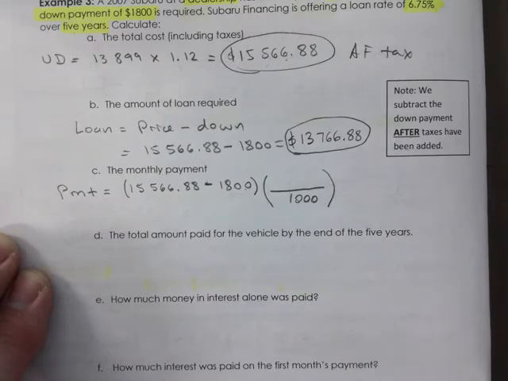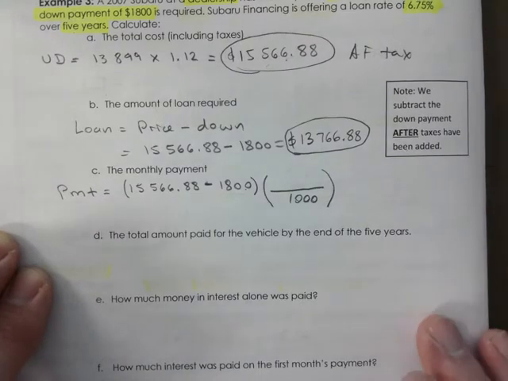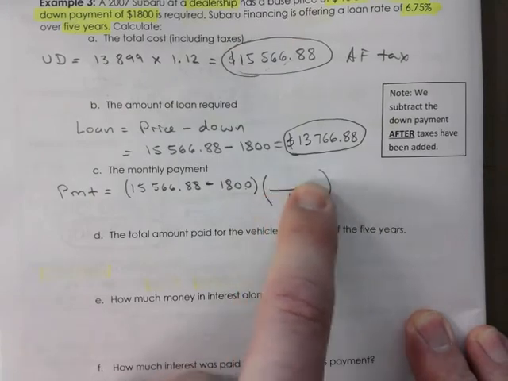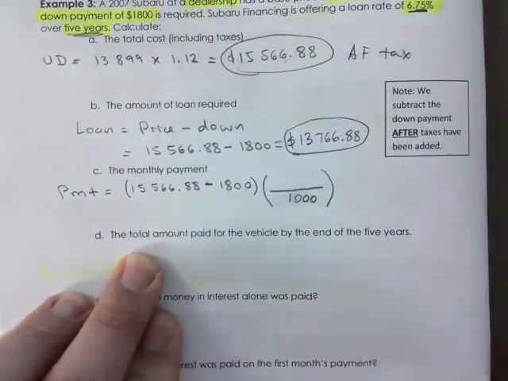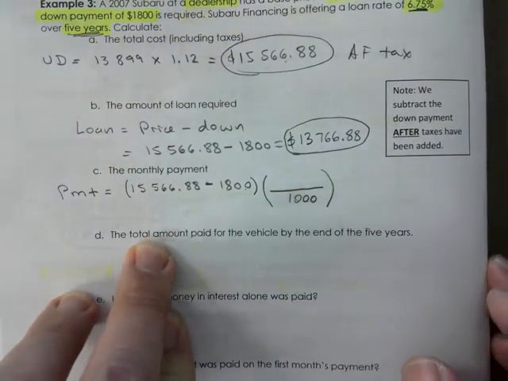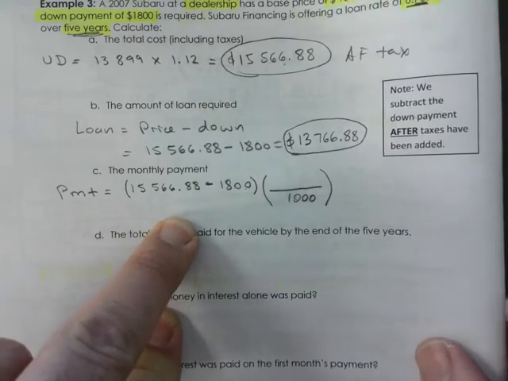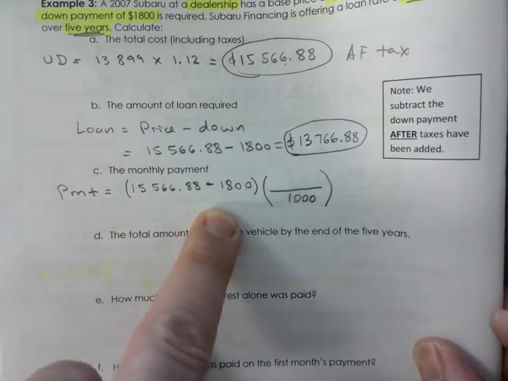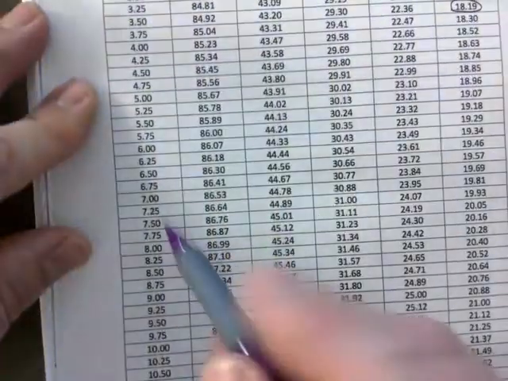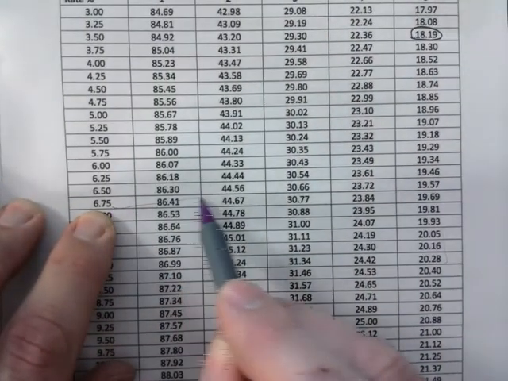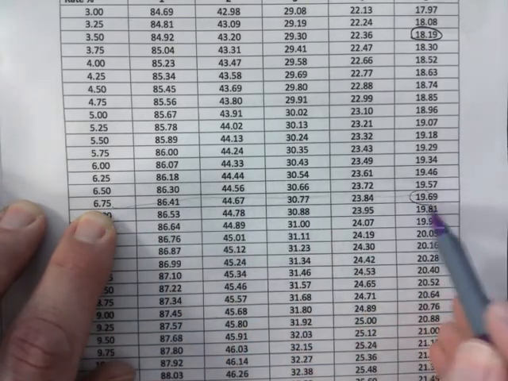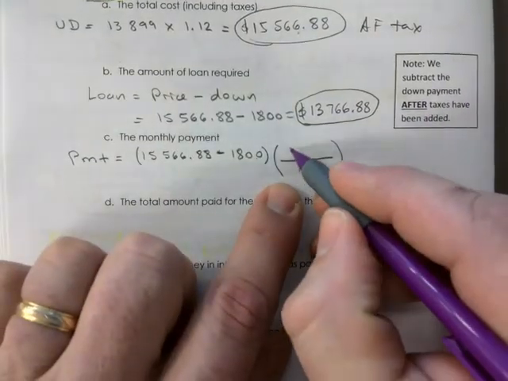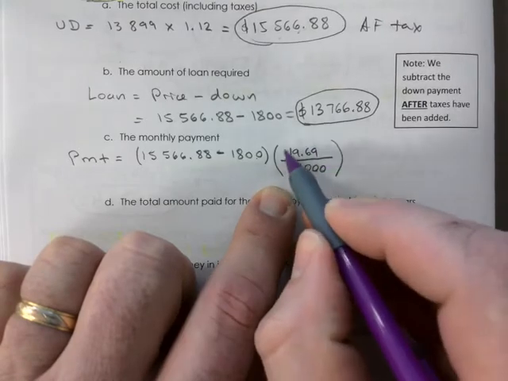And let's go to page 18. You should do it with me. Let's go find our rate, that table rate that goes up here. So I'm checking 6.75 and 5 years. Page 17. 6.75 over 5 years. Go find it. 6.75 is right here. I'm going to travel all the way over to the end. And let's just double check. 19.69. Okay. There it is. You got it.